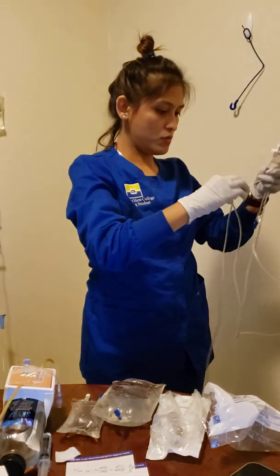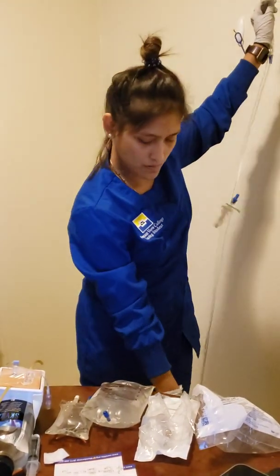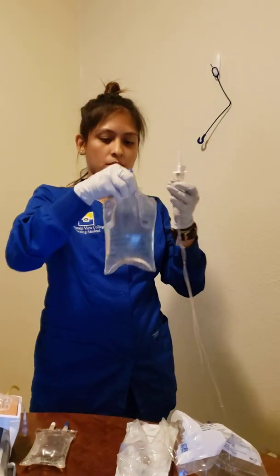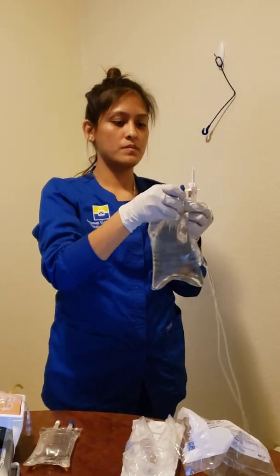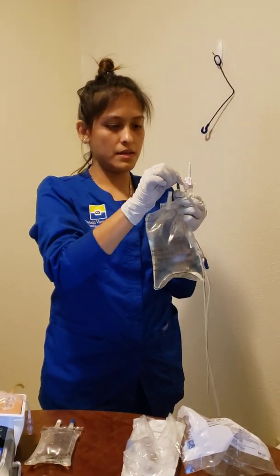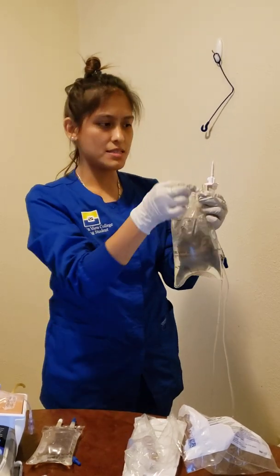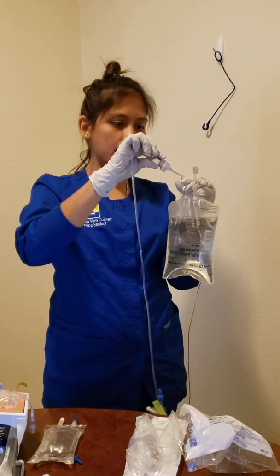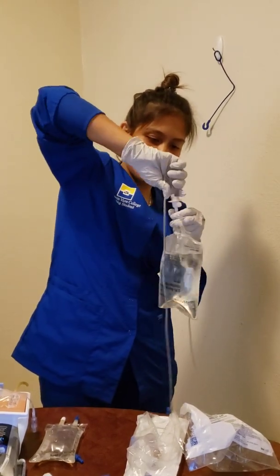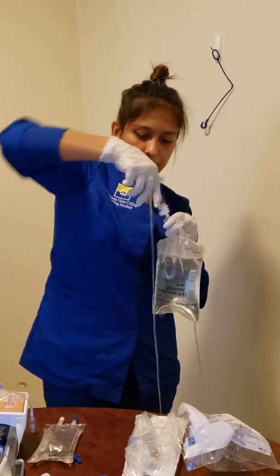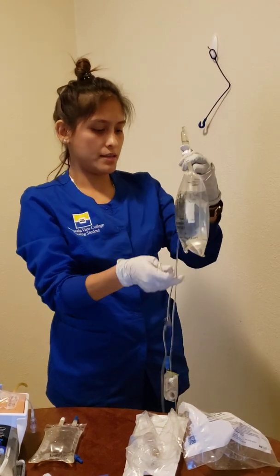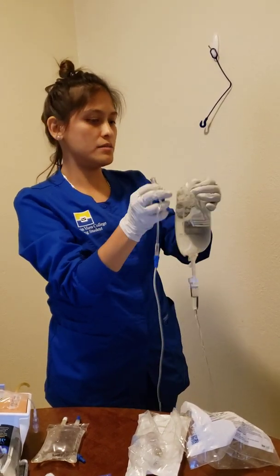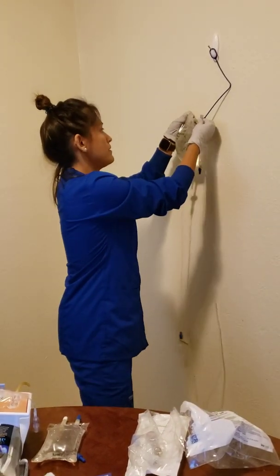It's untangled. Again, making sure that everything is sterile. I popped off the top to this thing here, and I'm going to clamp it in there. And I'm going to go ahead and hang it to prime.